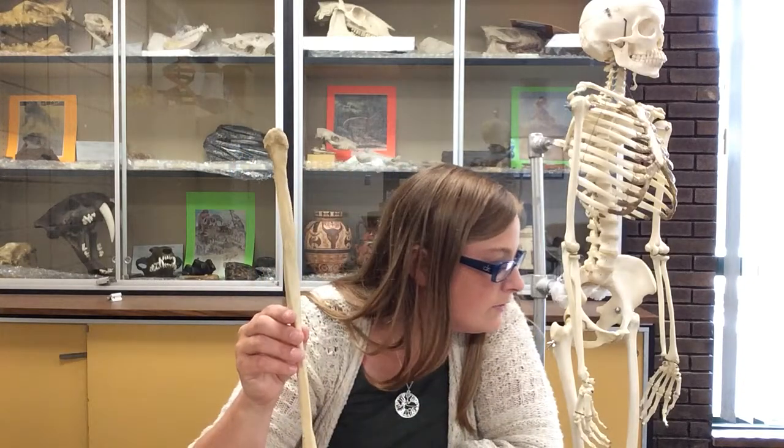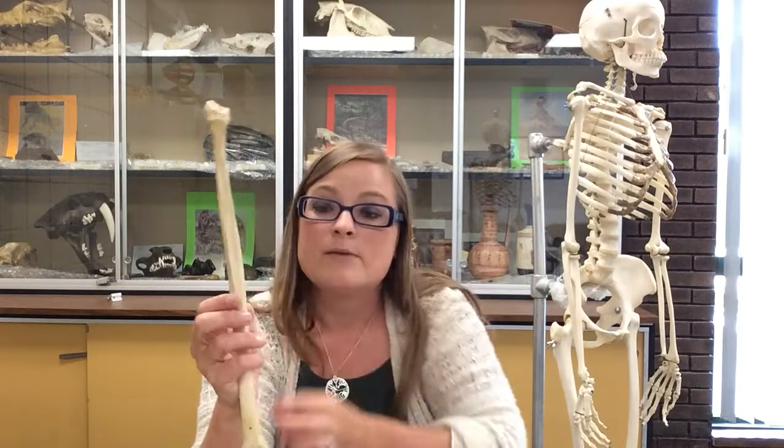We have the shaft. There are still nutrient foramina, which do the same thing as they have in every other long bone that we've talked about. And we have an interosseous crest, again, so the crest, because we have that interosseous membrane that's stretching between the tib and the fib, just like it did between the radius and the ulna. Okay?